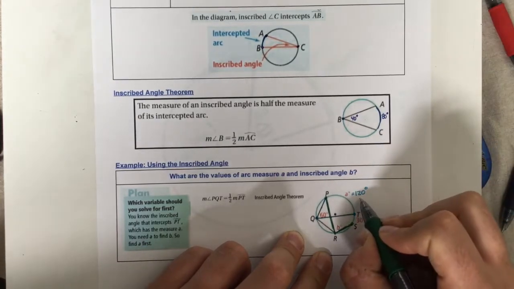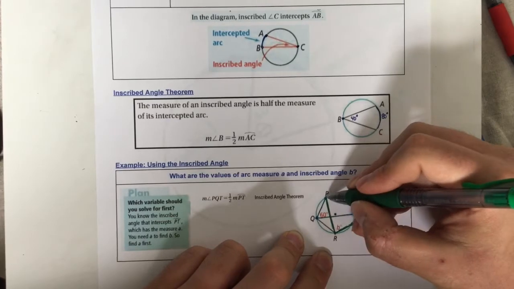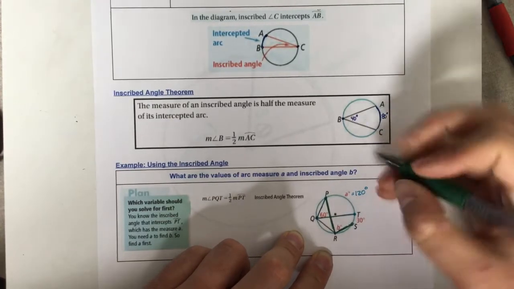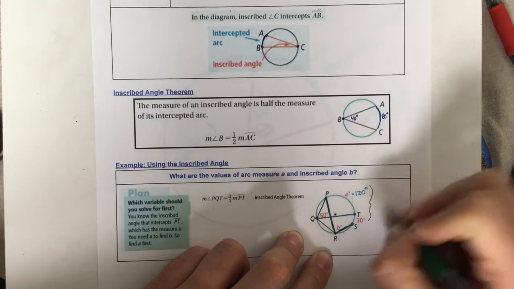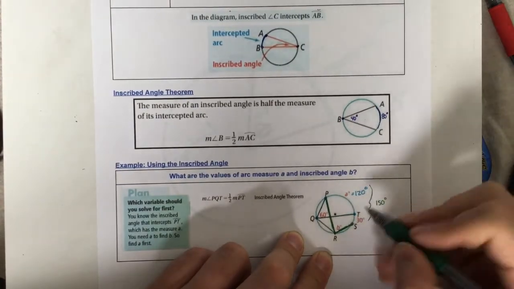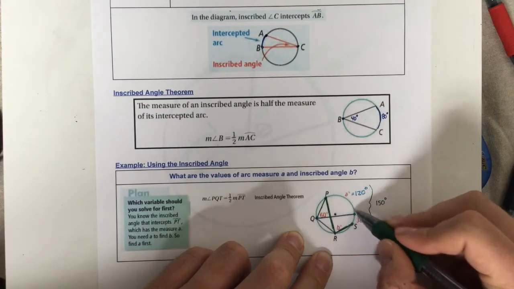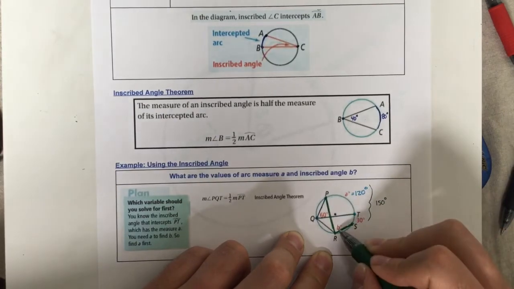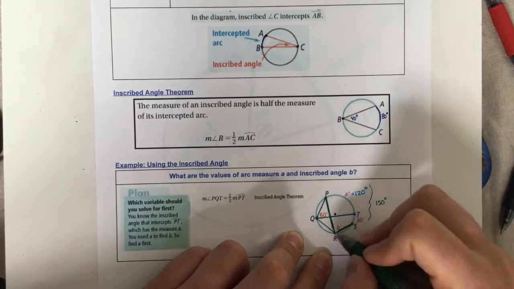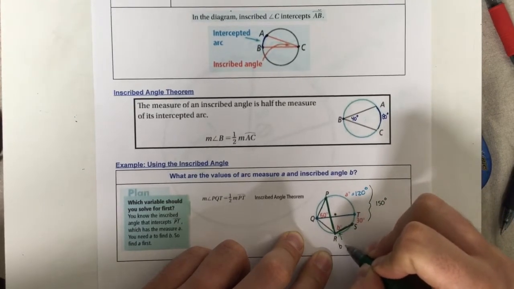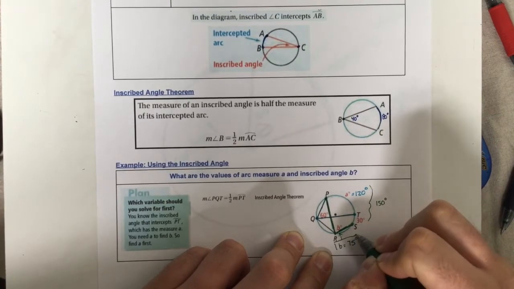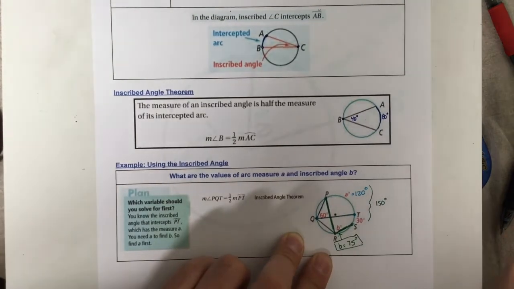Now that I know this is 120 degrees from P to T, and T to S is 30 degrees, together these make up 150 degrees. From all the way across here, this is our arc measure. So our inscribed angle needs to be half that value. So B equals half of 150 degrees, which is 75 degrees.